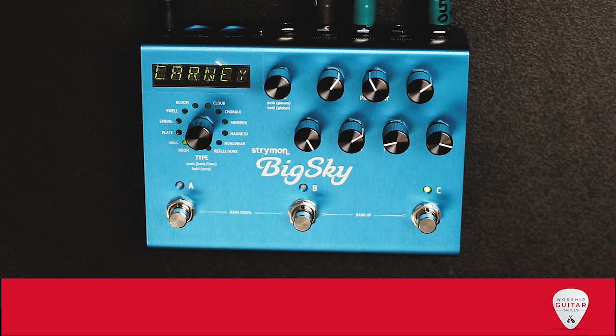So now that we have a good idea about what reverb is, why do we use it? Well, the thing is, if I'm on a hall reverb like this, my guitar just sounds bigger for those kind of arpeggiated ideas.